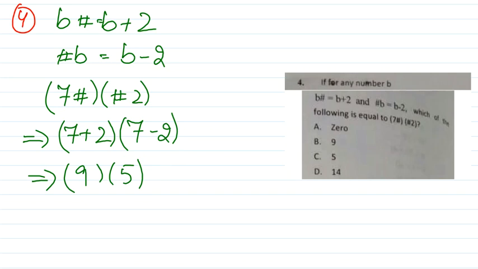Sorry, I made a mistake. It was 2. It becomes 2 minus 2, which is equal to 0. So 9 into 0 is 0. Option A is the correct one.